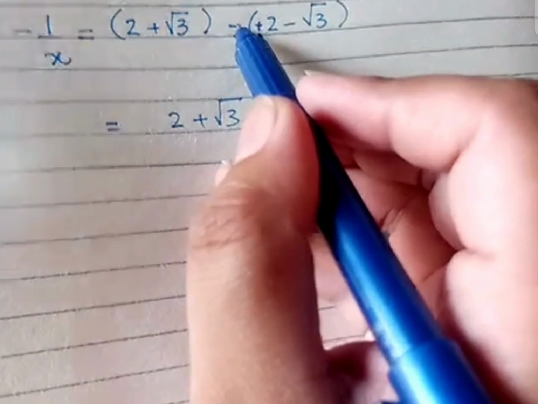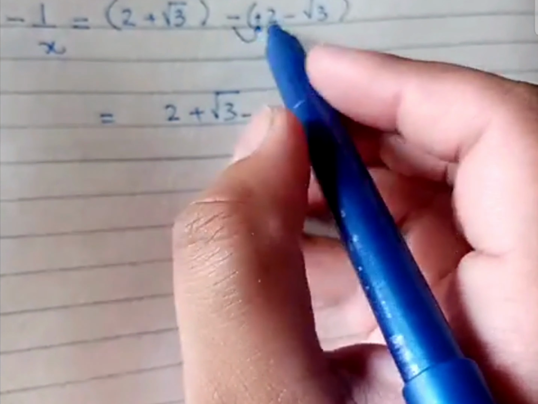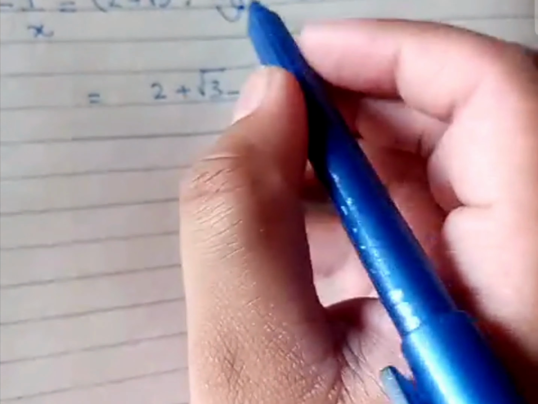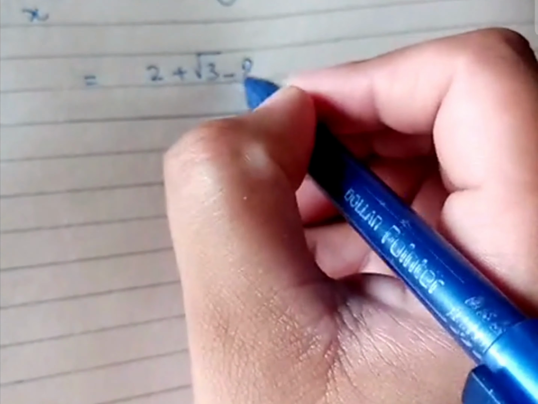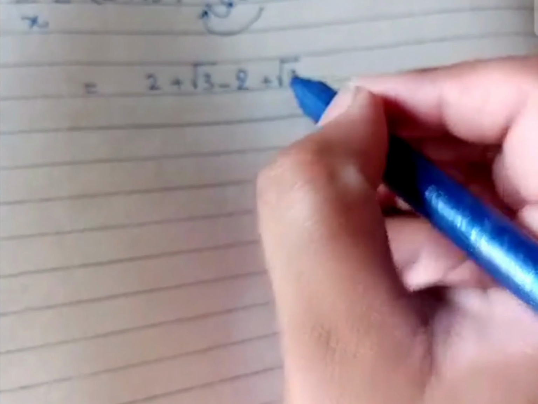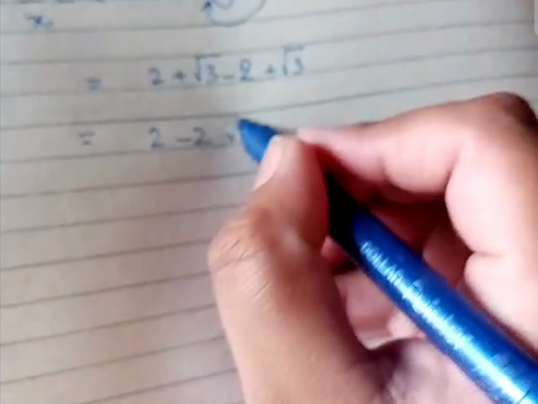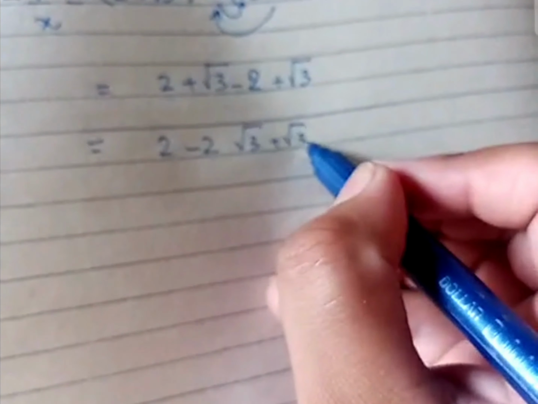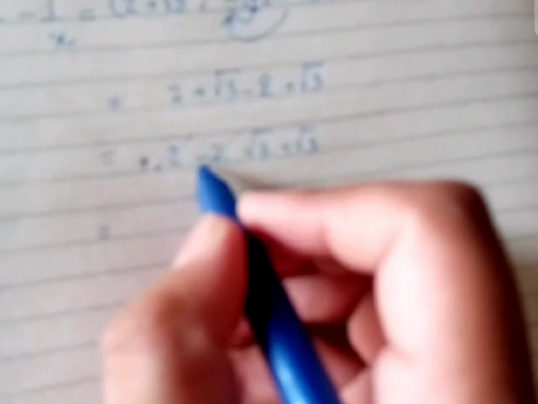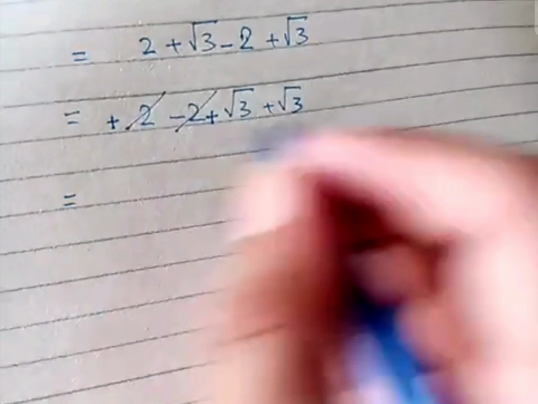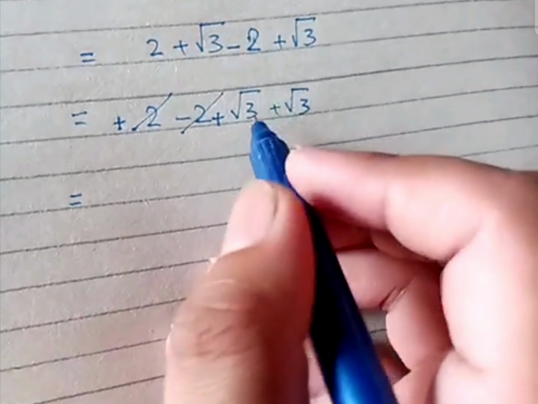Whenever there is a minus sign outside the bracket, remember the inner signs of the bracket will be changed. Plus minus is minus 2. Then this minus will be plus square root 3. Now write 2 with 2 and radical with radical: square root 3 plus square root 3. 2 minus 2 cancels out by the cancellation property of addition, because it is plus 2 and minus 2. What is left? Plus square root 3 and plus square root 3.